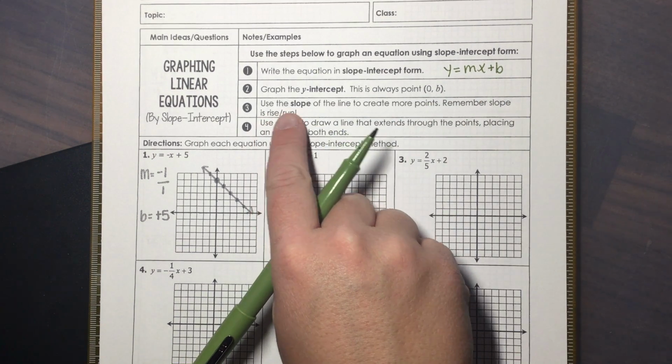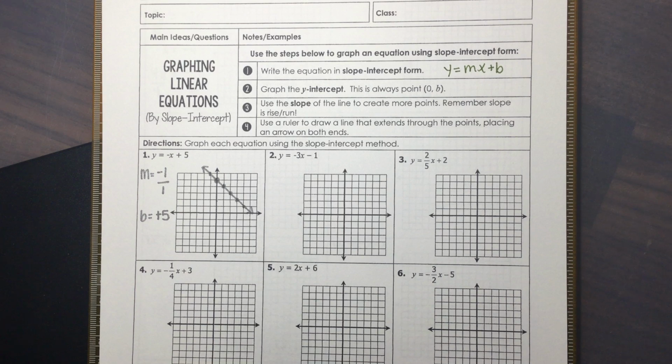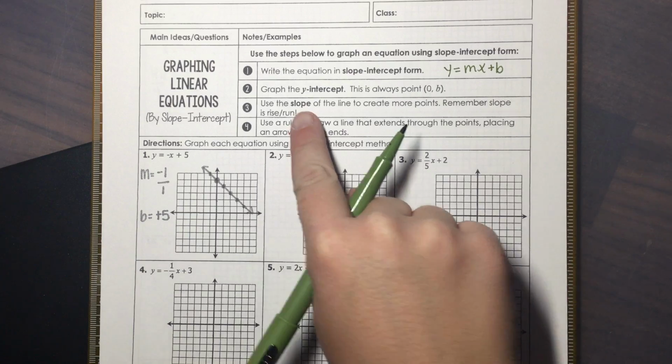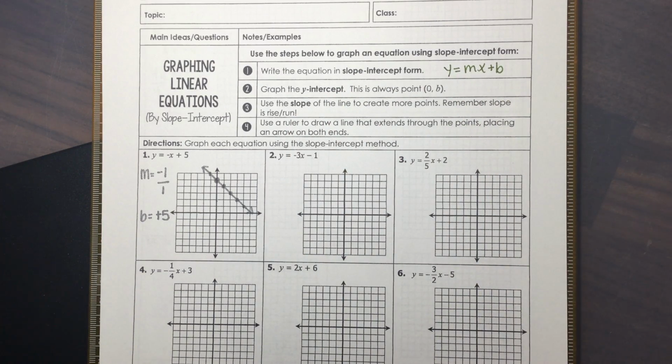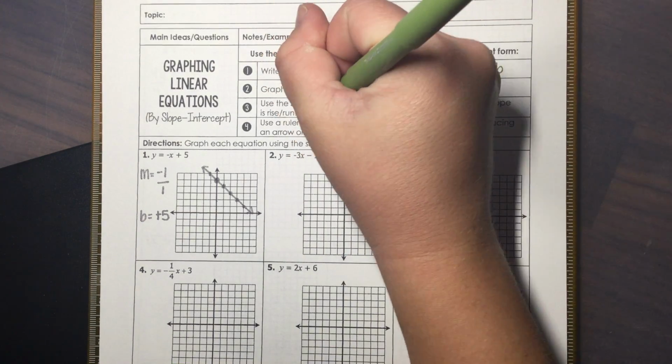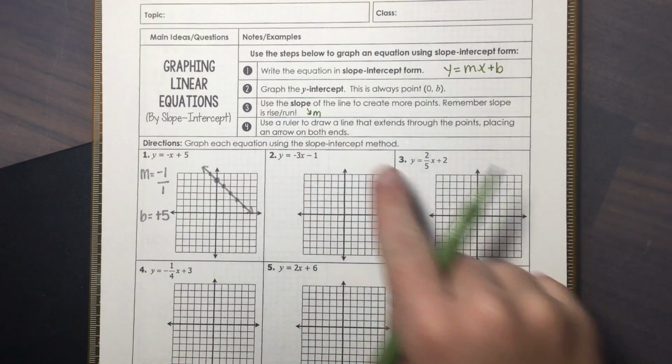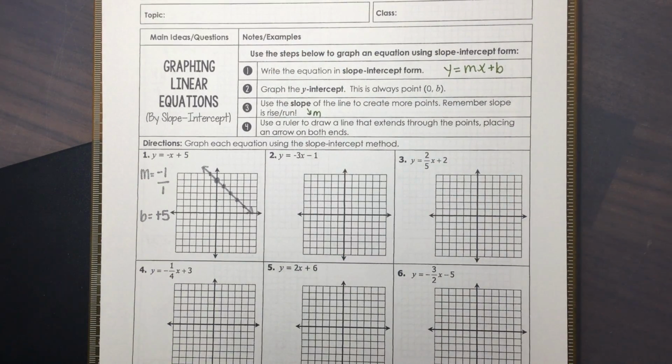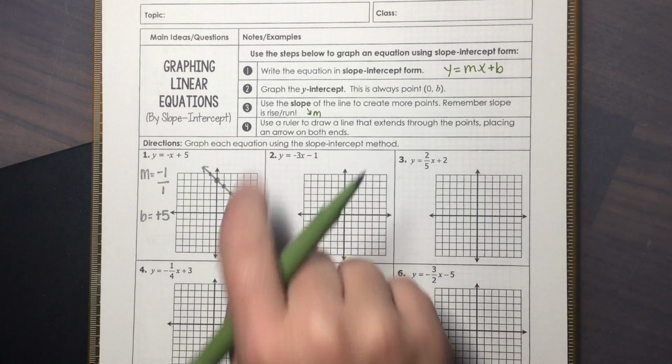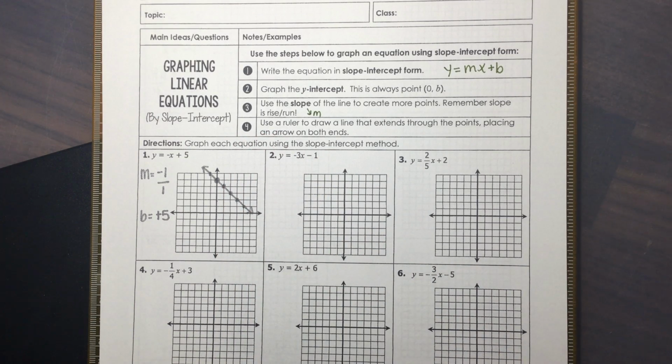Step 3 says use the slope of the line to create more points. Remember, slope is rise over run. My slope, which we should know is m. Slope is m, just like y-intercept is b. Then step 4 says use a ruler to draw a line that extends to the points, placing an arrow on both sides.